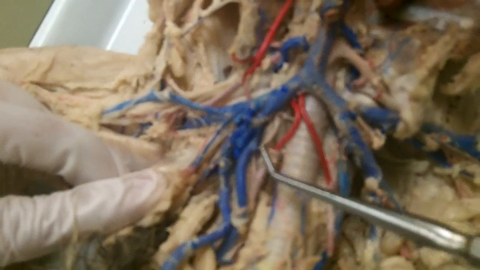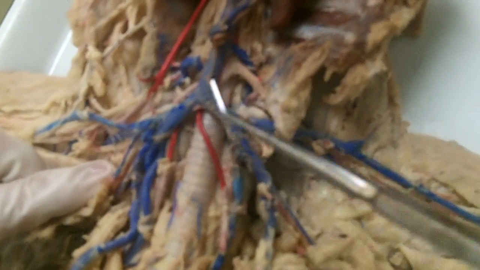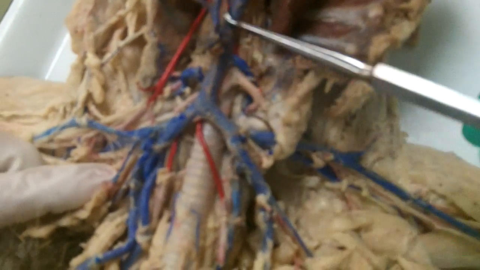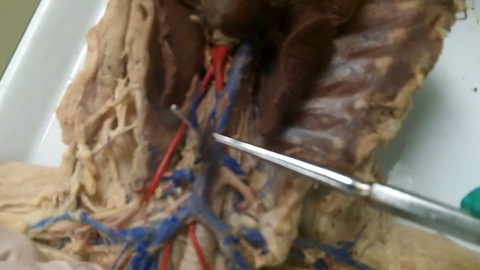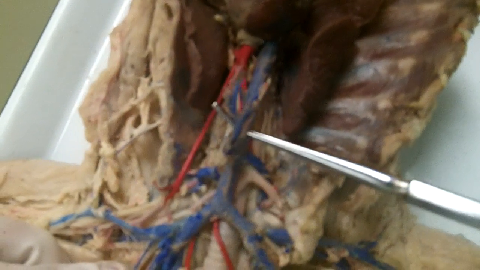Now we see our external jugular and internal jugular merging with the subclavian vein, and that's going to make the left brachiocephalic vein. This vein here was serving the anterior chest wall, so this is your internal thoracic vein.